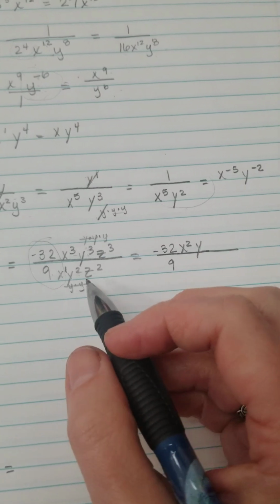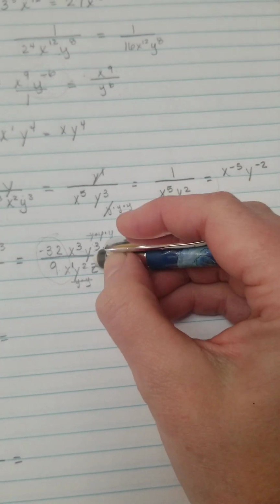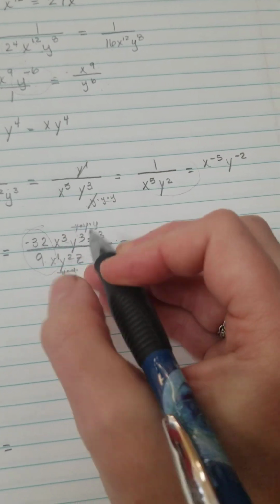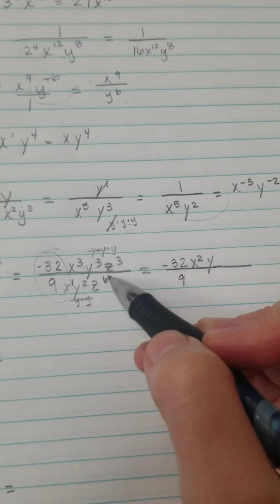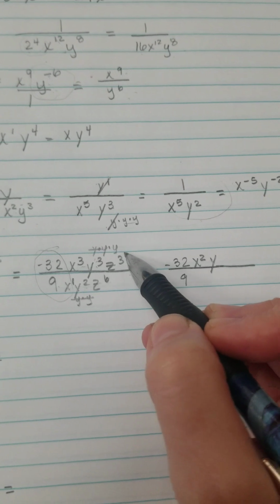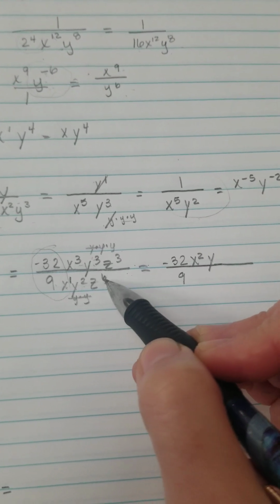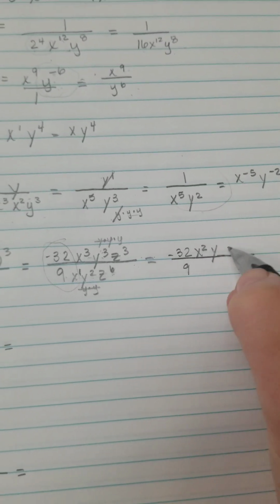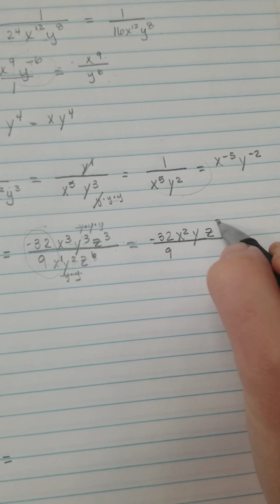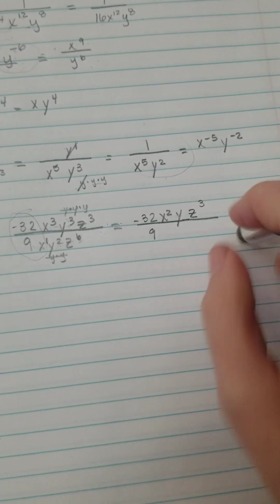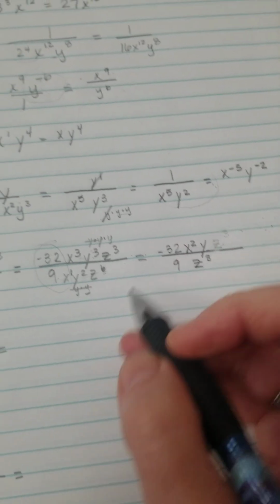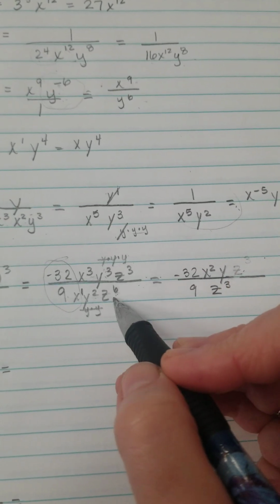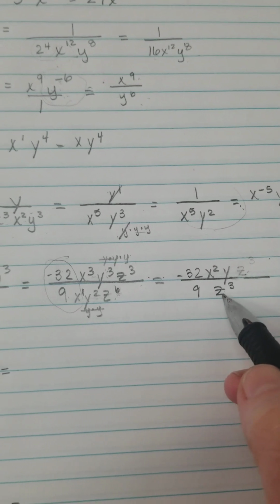Okay, now I'm going to actually change my problem because I want one that goes negative just so you can see one. So let's make that something big on the bottom, like 6. If we subtract top to bottom, we go 3 minus 6, which gives me a negative 3. So that means that z to the 3rd actually belongs in the bottom because we got a negative. So 3 minus 6 gives me negative 3, so I'm going to put that in the bottom.